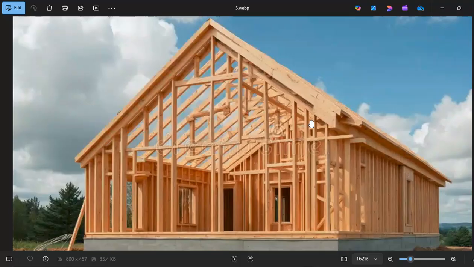We don't have windows, but we have window space, window box. We don't have a door, but we have door space. We have roofs, but we don't have the iron sheets. We don't have the branding. We don't have the colors. Now, this is the structure. HTML makes the structure using hypertext markup.